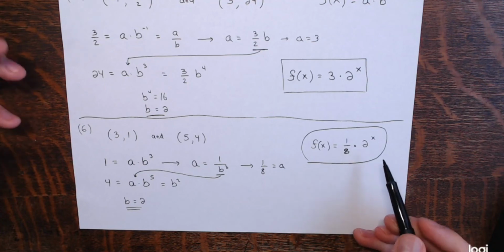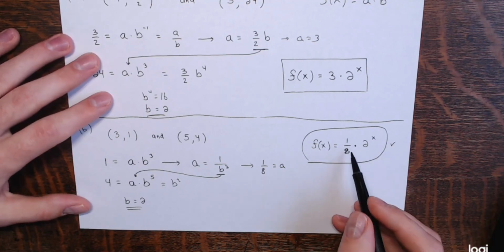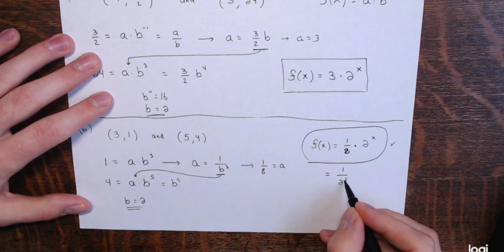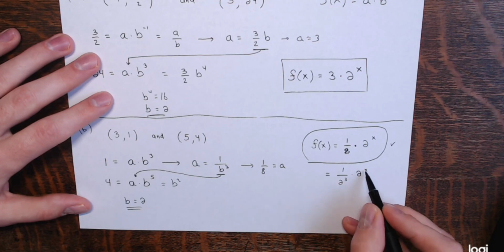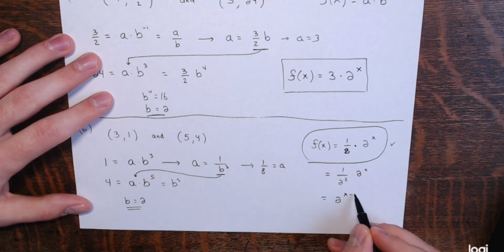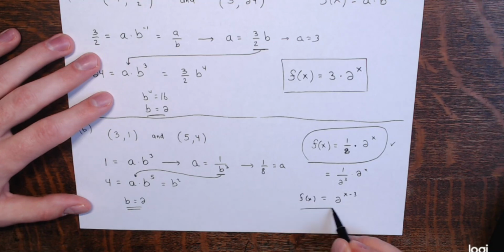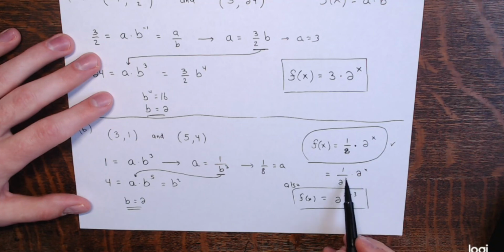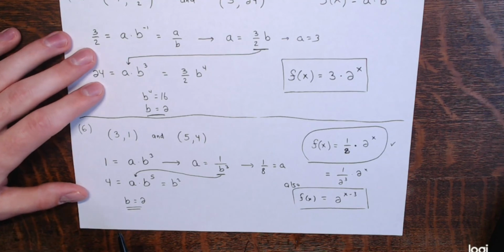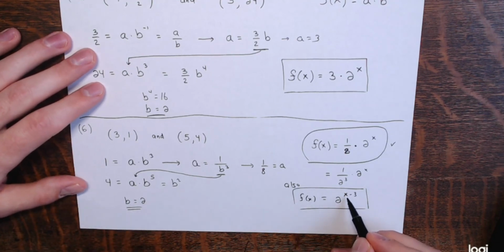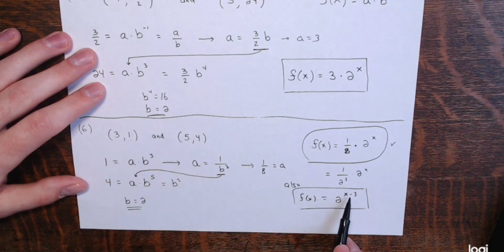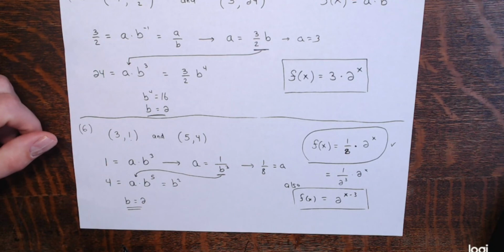So that works. Now you could also do something a little more with this. 8 is 2 cubed. And then you have basically 2 to the x divided by 2 cubed, which would be 2 to the x minus 3 power. You could also write it like this. This is equally valid. Right, where I'm using a property of exponents: when you divide two things with the same base, you subtract their powers. Numerator power minus denominator power. This would also work, right? If you plugged in 3 for x, you'd get 2 to the 0, which is 1. You plug in 5 for x, you'd get 2 to the second, which is 4. So they're the same function.